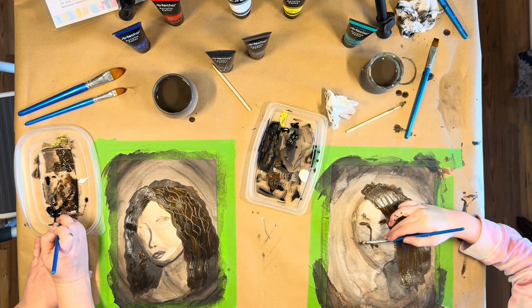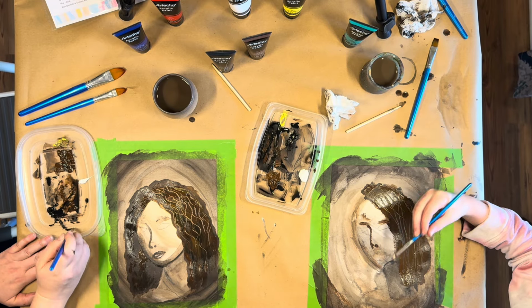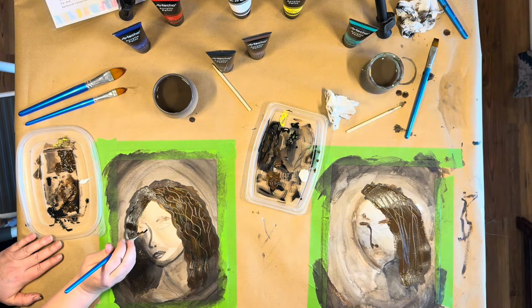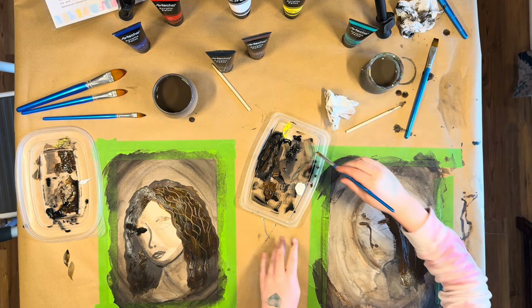For the sake of time and details, you can do open eyes if you want to. I think it's kind of fun to do them closed. We're getting some black. Did you get my paper towel? No, that was right there.